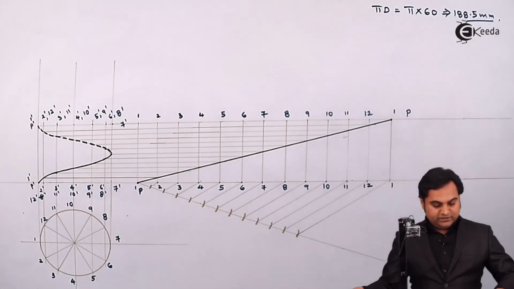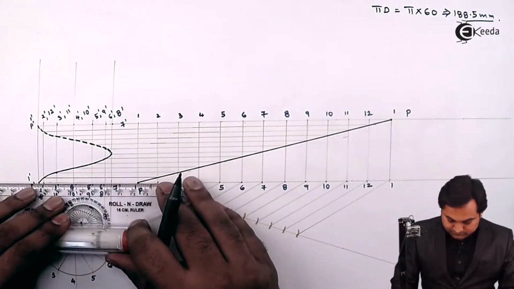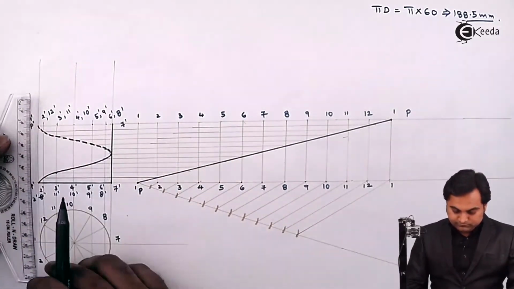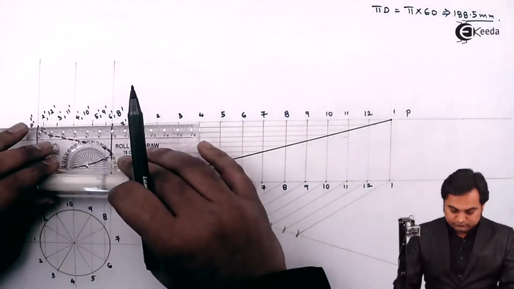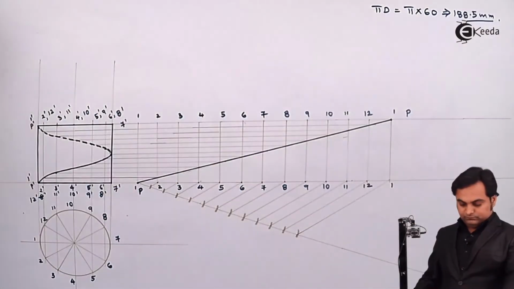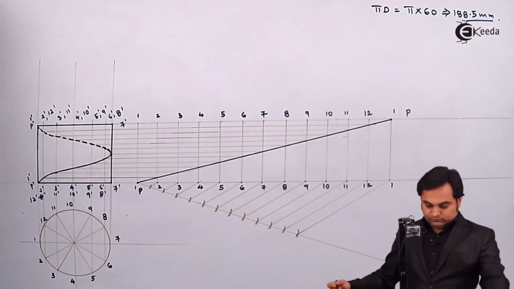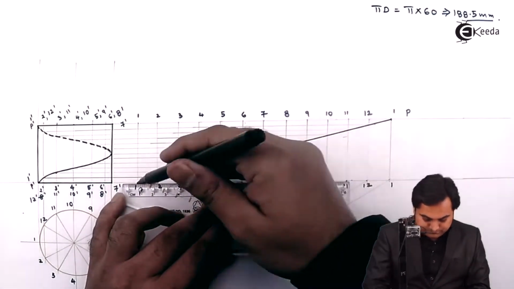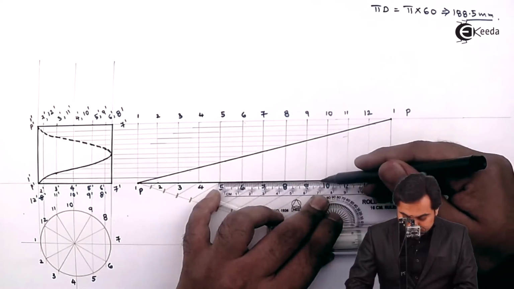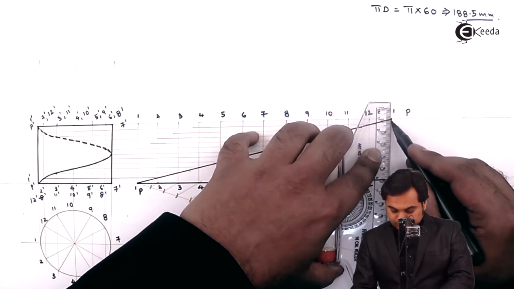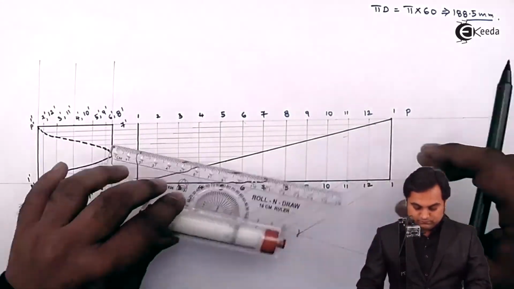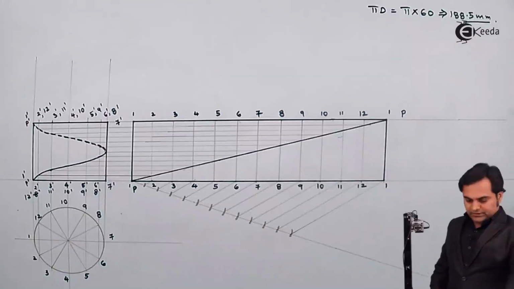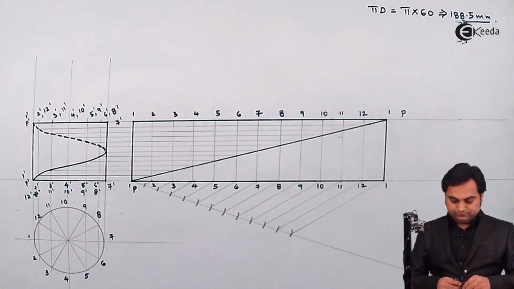Next, I'll make it dark. Making this development also dark. Next, I'll make this circle dark.